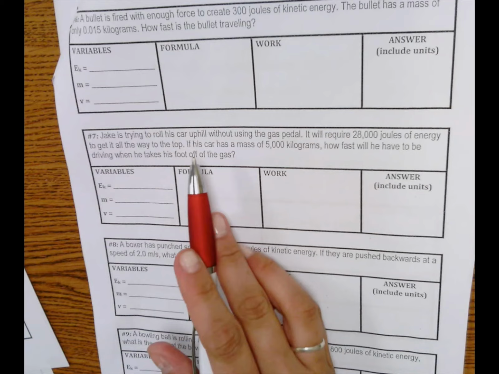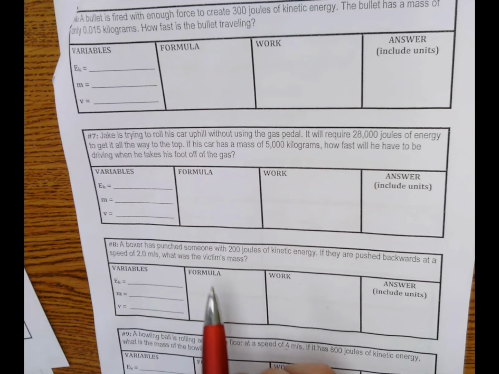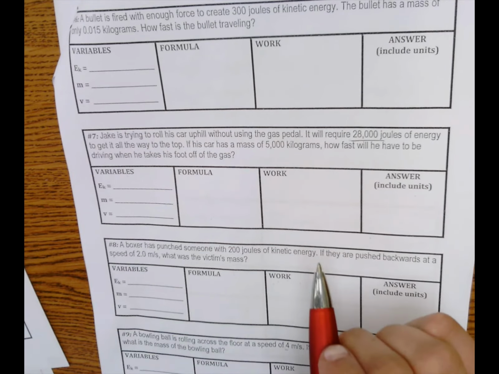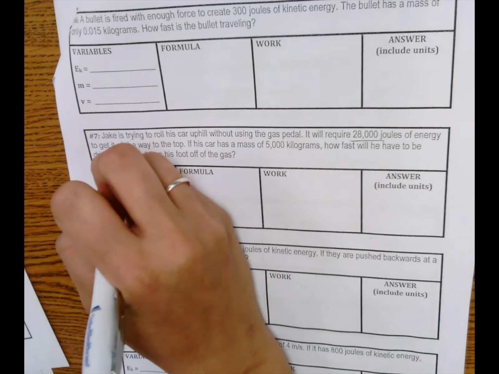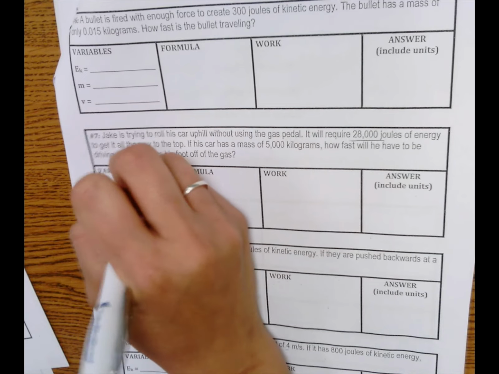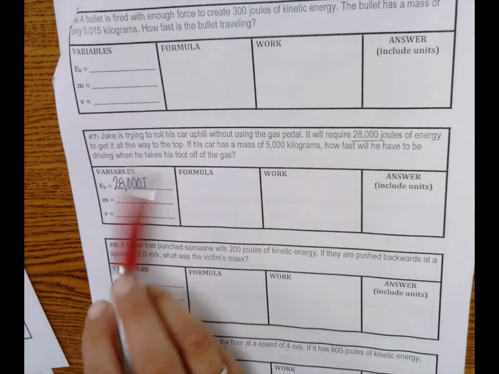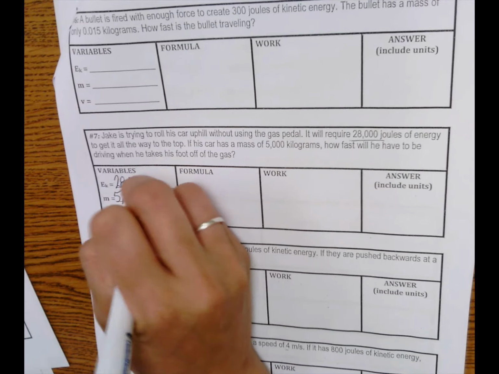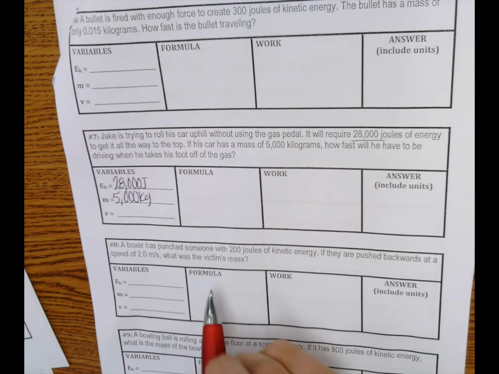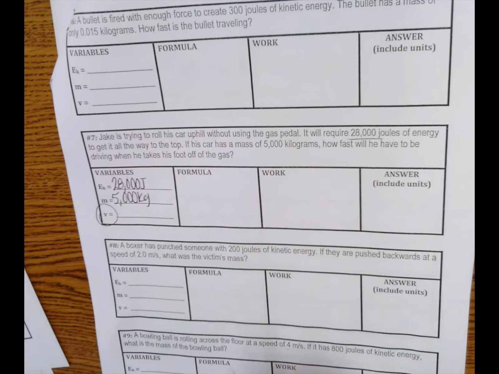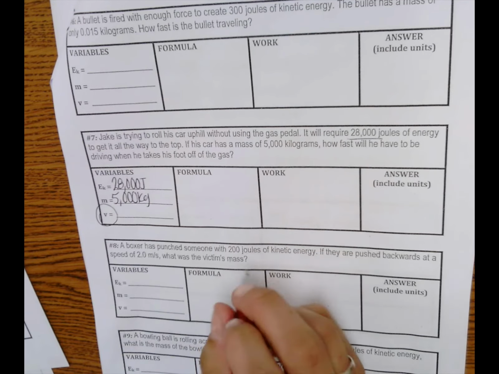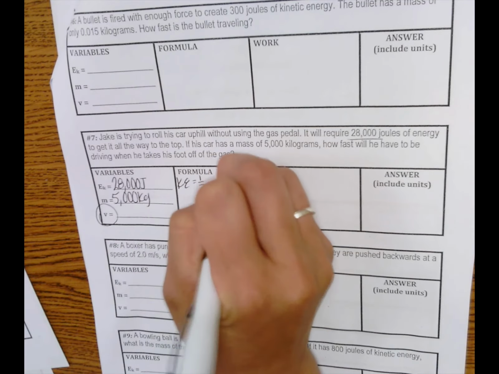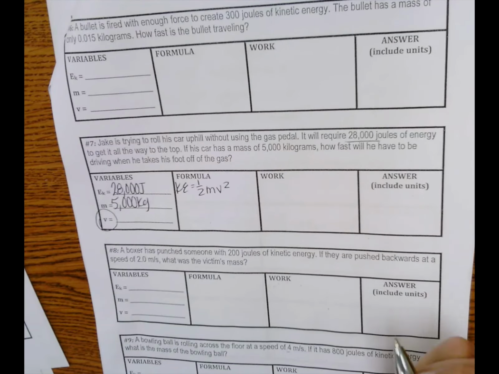Jake is trying to roll his car uphill without using a gas pedal. It will require 28,000 joules of energy to get all the way to the top. So let's write the kinetic energy is 28,000 joules. If his car has a mass of 5,000 kilograms, how fast will he have to be driving to get his foot off the gas? So it's asking for the velocity. Now, the formula we're looking at is kinetic energy is equal to 1/2 times mass times velocity squared.